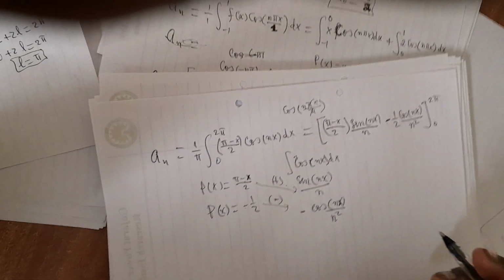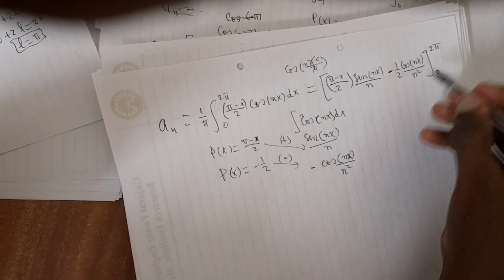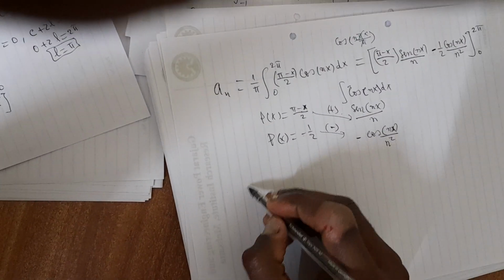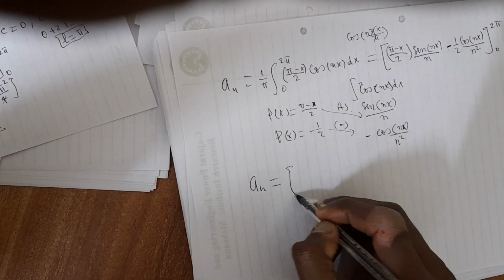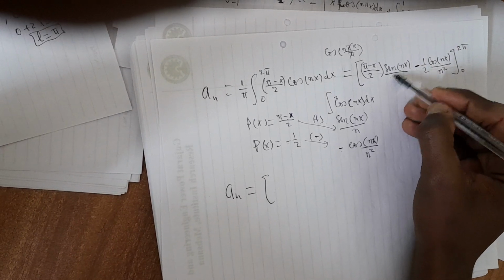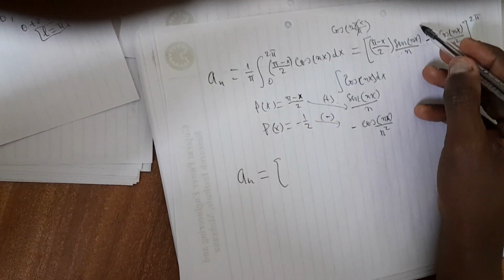Now what do we have to do here? Just substitute directly. So an will be equal to, if I put 2 pi here, sin of 2 pi n is 0.